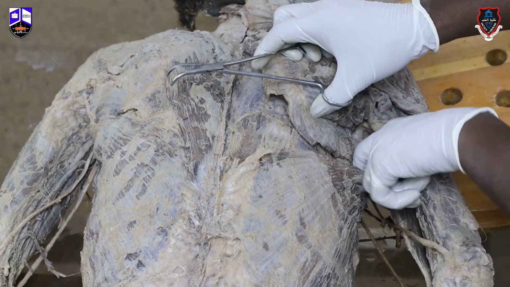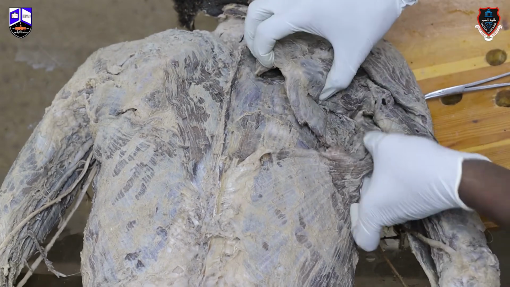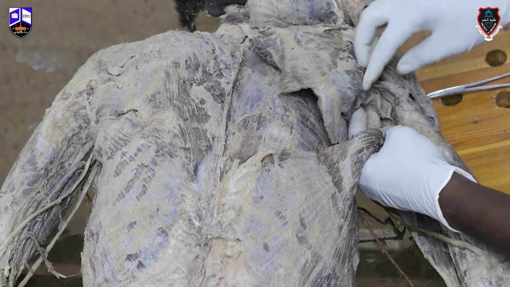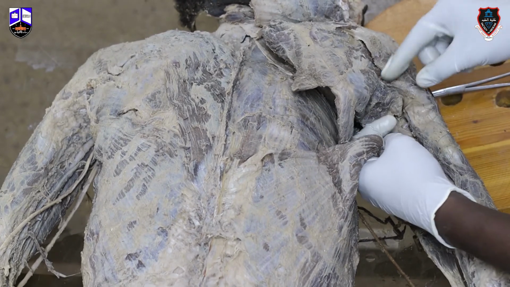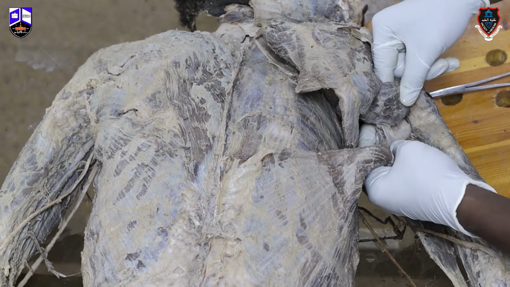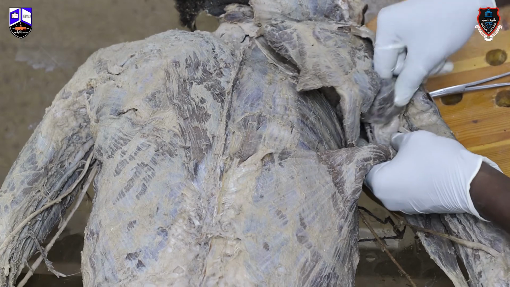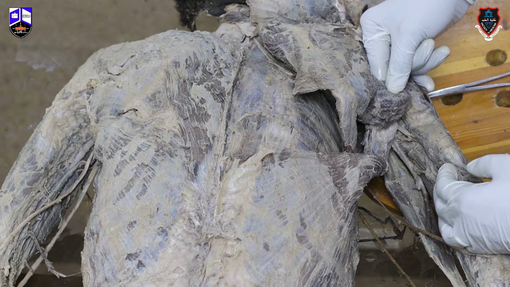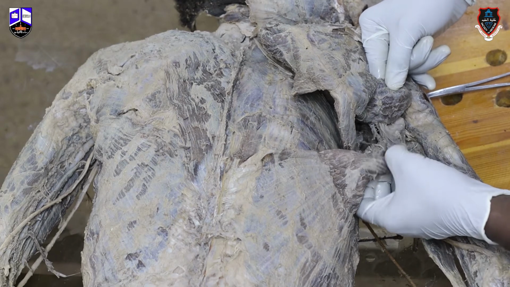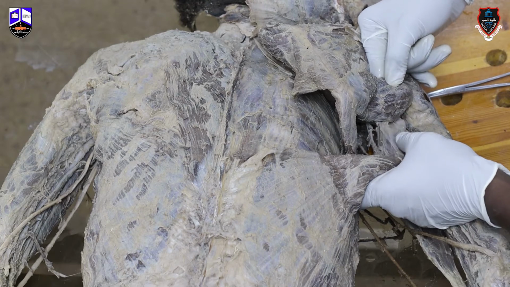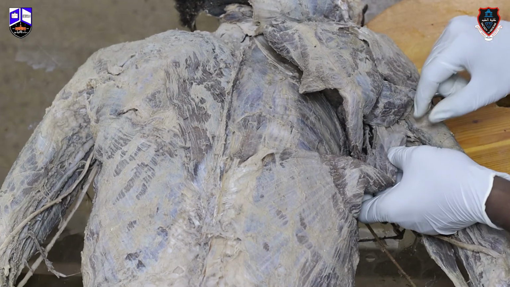Then it goes upward and laterally to be inserted in the bicipital groove between the teres major and pectoralis major. The teres major is inserted in the medial lip, and the pectoralis major is inserted in the lateral lip of the bicipital groove, and in the floor is the latissimus dorsi.